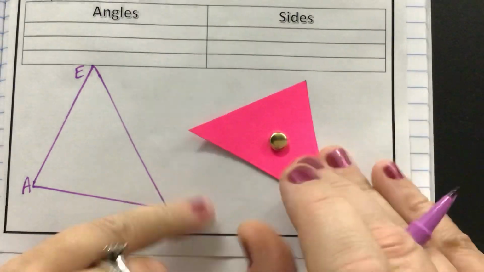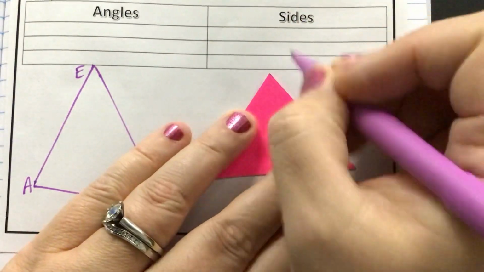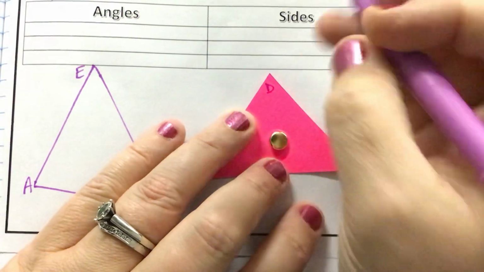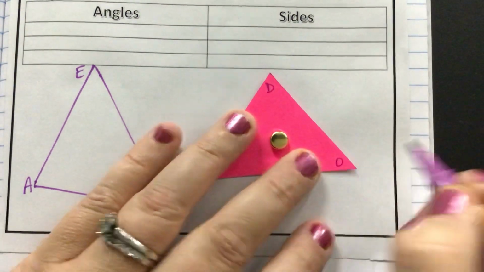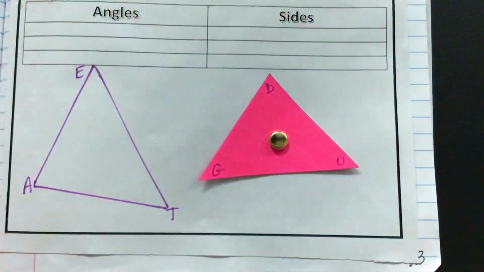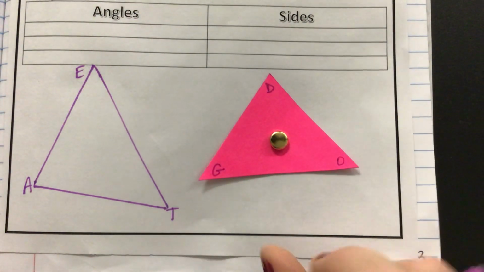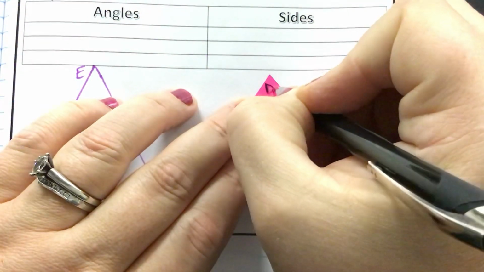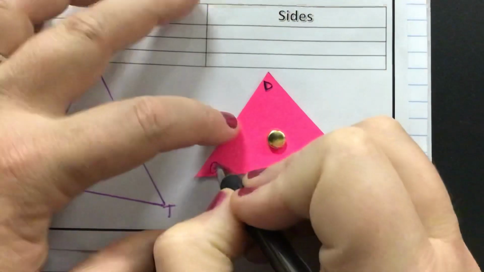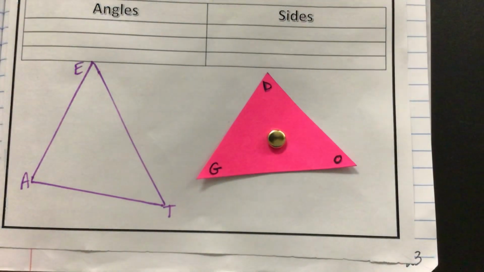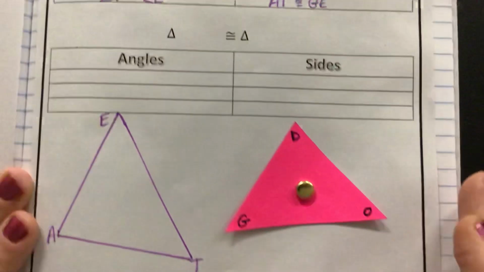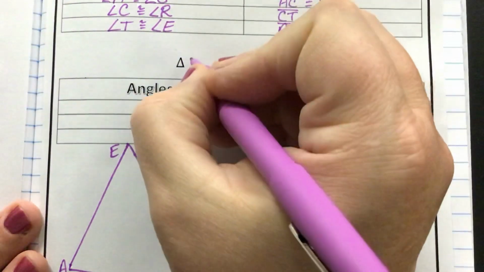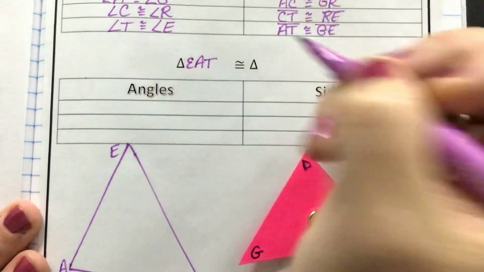Now, please listen. On the one that I can move, I'm going to label it on the note card, otherwise it'll move on me. So I heard dog first, so we're going to do D, O, and G. Maybe I'll do a pen here so it's easier to see. So this is D, O, and G.